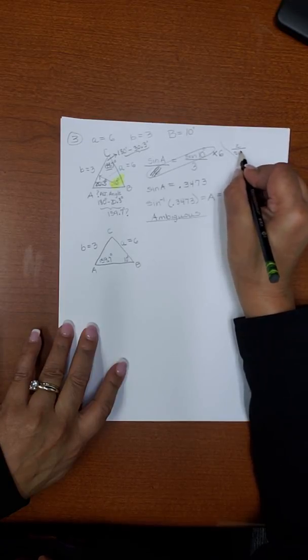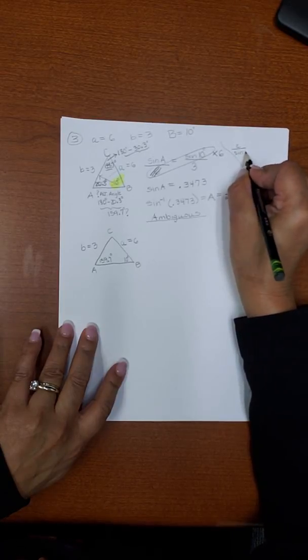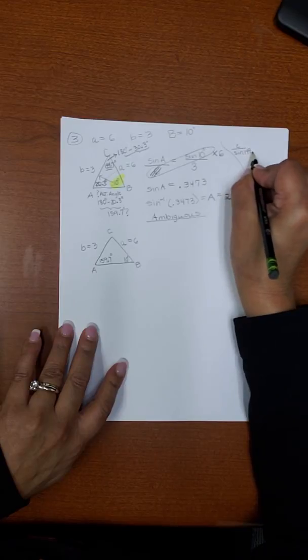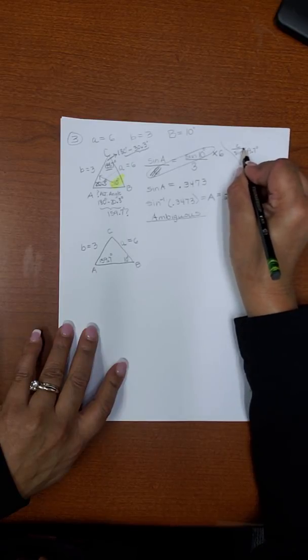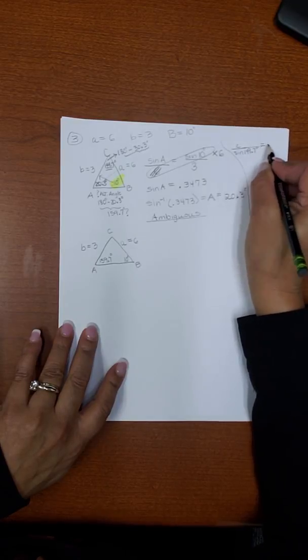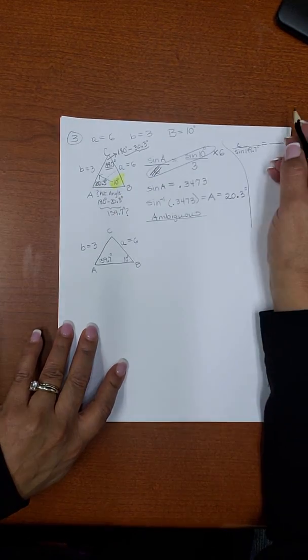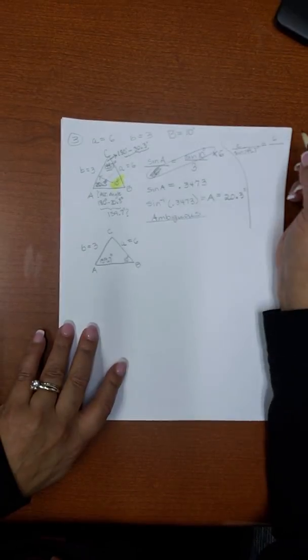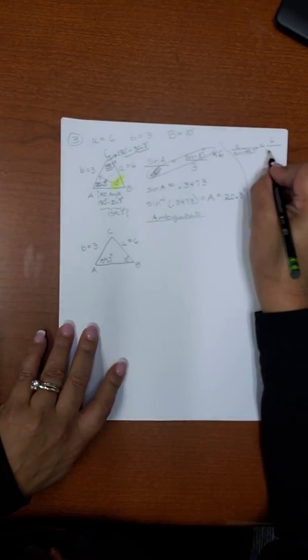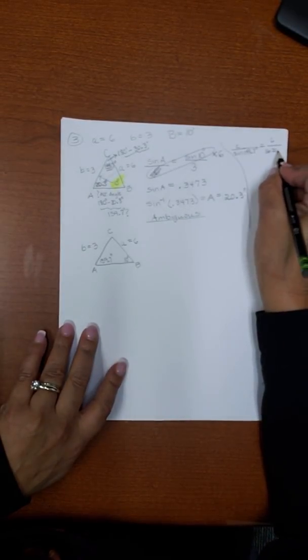Side C divided by sine of angle C. And then in my other fraction, I'm going to use the 20.3 and the 6. Side on top, sine of the angle on the bottom.